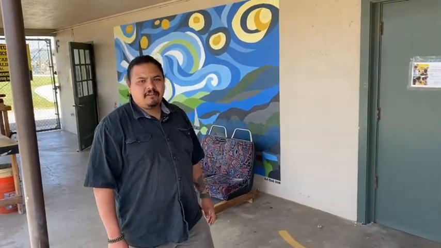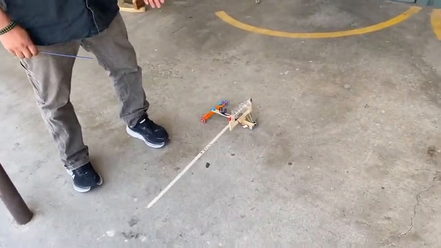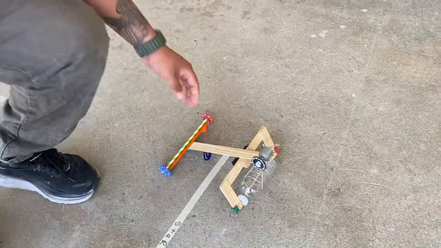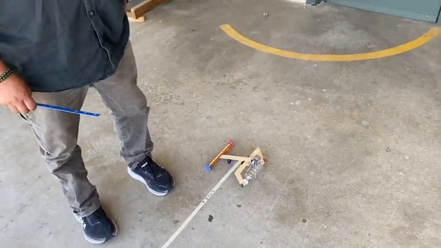Welcome back, day 4 of electromagnetic motion. We have our convertible car. It's a transmission and direct drive car, right? And we're gonna test its speed. We're gonna see how fast it goes.